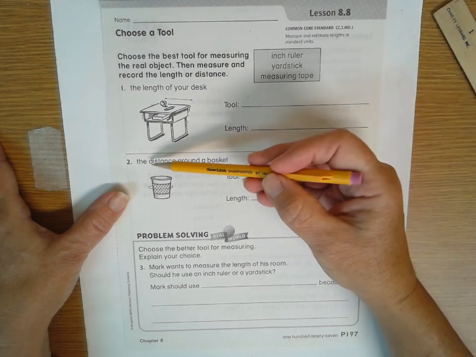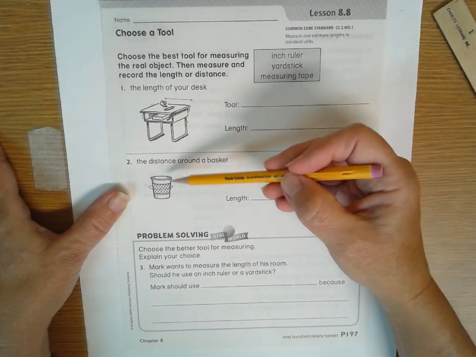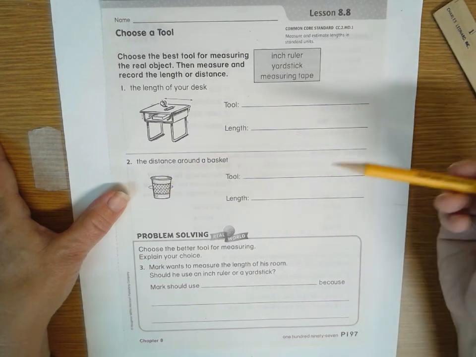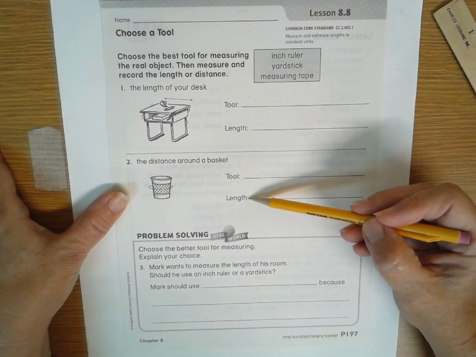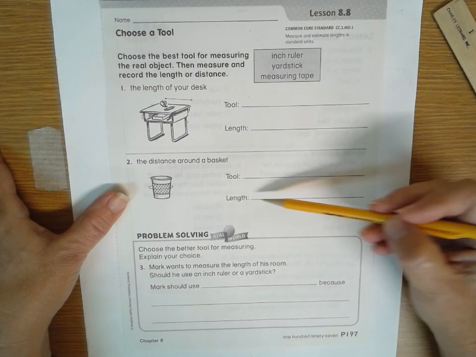The distance around a basket, so a waste basket is what they're talking about here. What tool would you use for that? And how long is it? What's the length? How many inches?